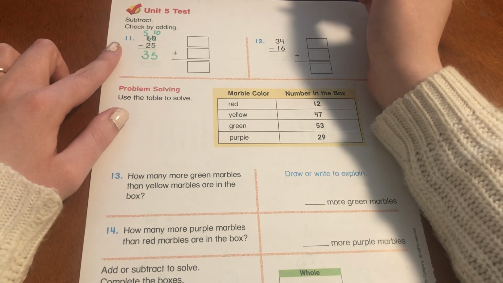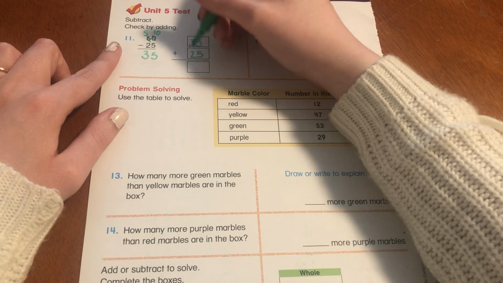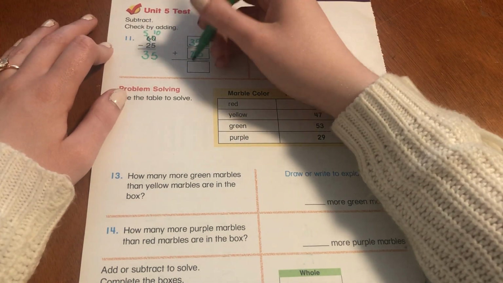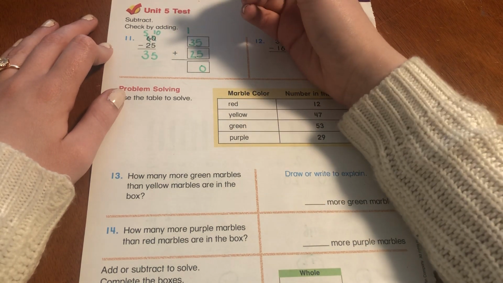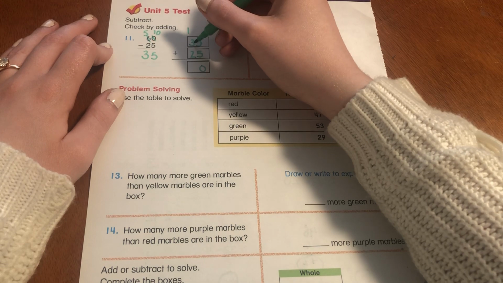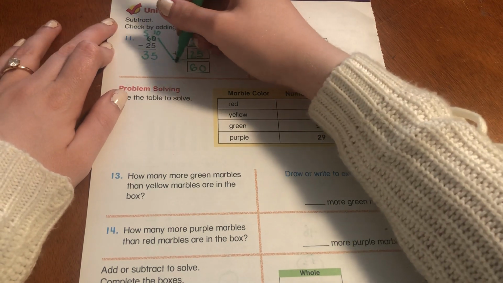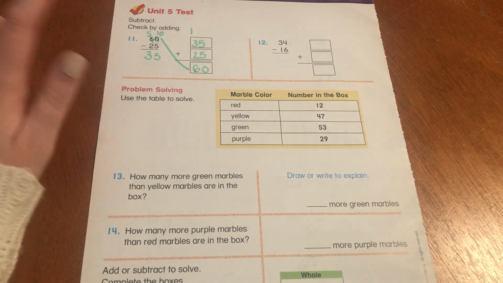So now I have to check 35 plus 25 to see if it equals 60 up at the top, okay? 5 plus 5 equals 10. 1 plus 3 equals 4. And 4 plus 2 equals 6. So over here, 60 and 60, that makes sense. So we are ready to move on. This one is correct.